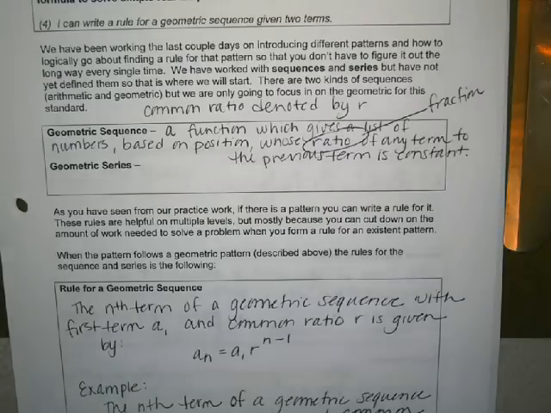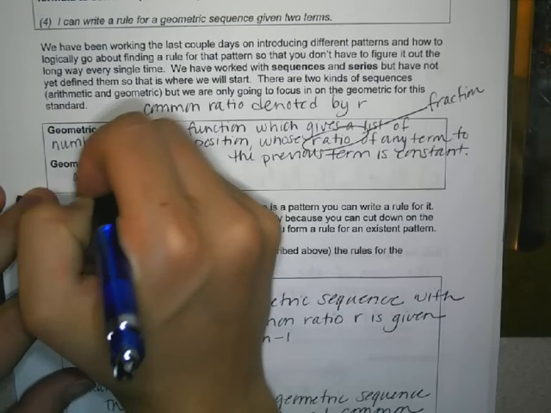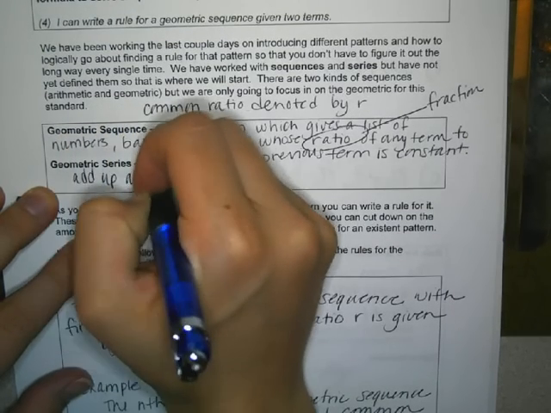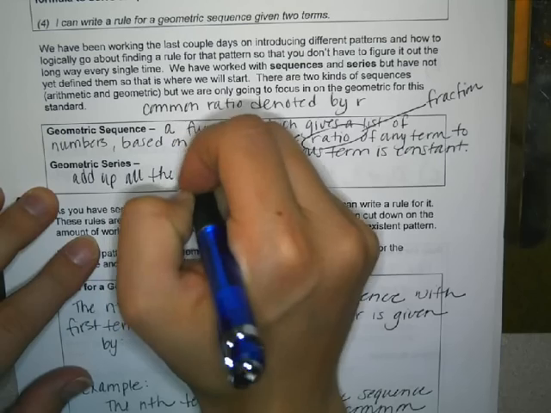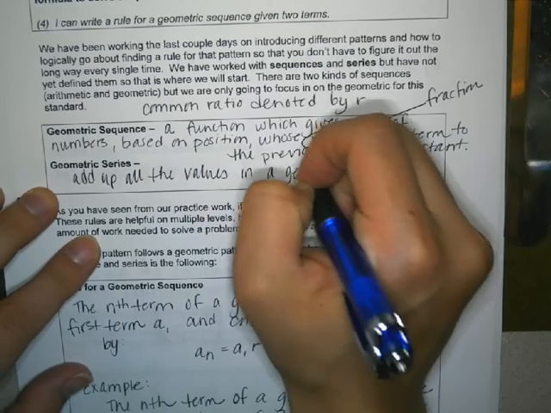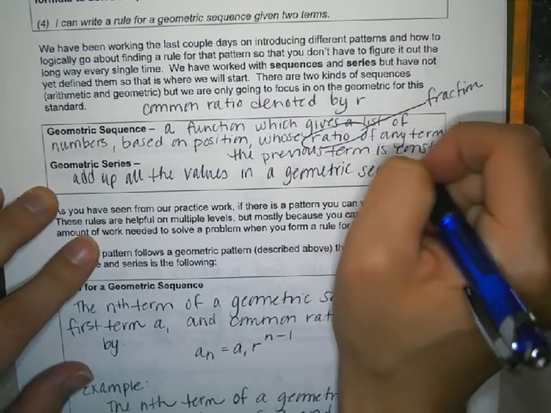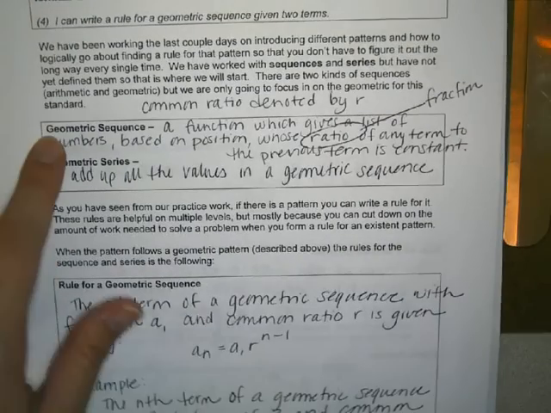And then for series, a geometric series is when you add up all the values in a geometric sequence. So it's basically taking all your numbers that would be listed out that have that common ratio and adding them all up.